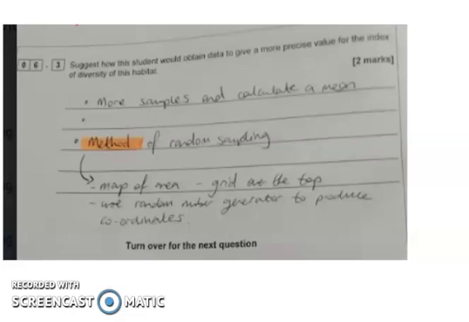So you have a map of the area, you put a grid over it, and then you'd use a random number generator to produce coordinates. Now, obviously, if this was a bigger question, then you would write all of that. I think if you've just put random sampling, you just don't get it. You must give a method of how you would do random sampling.